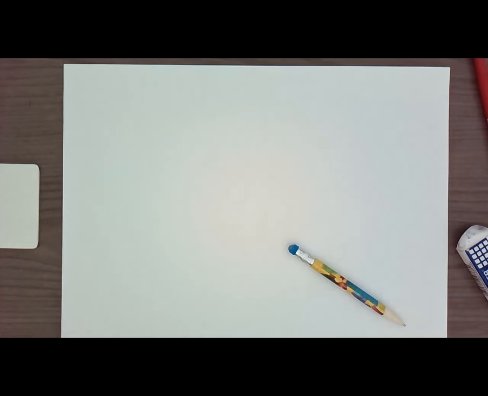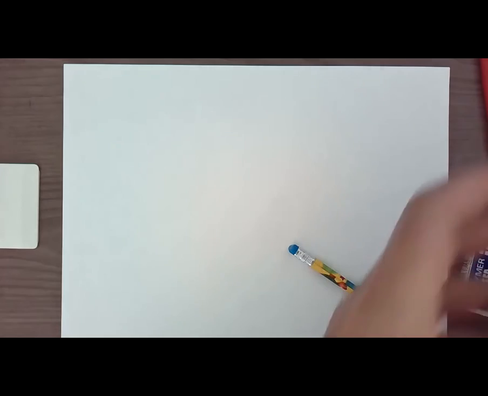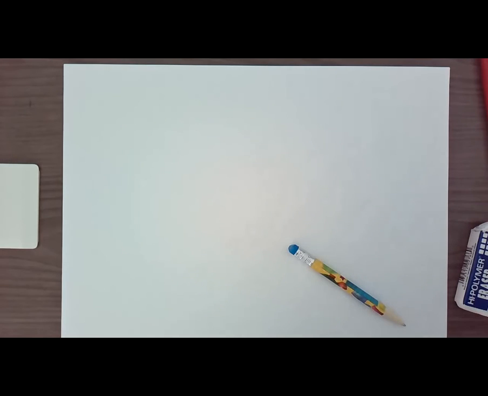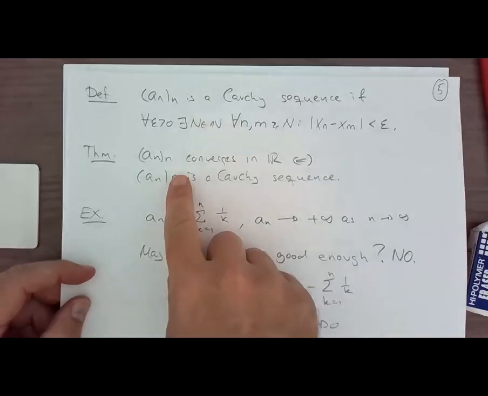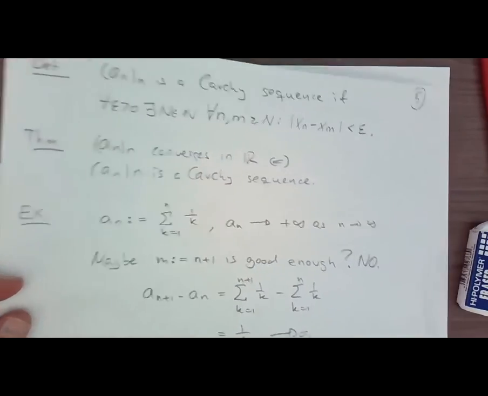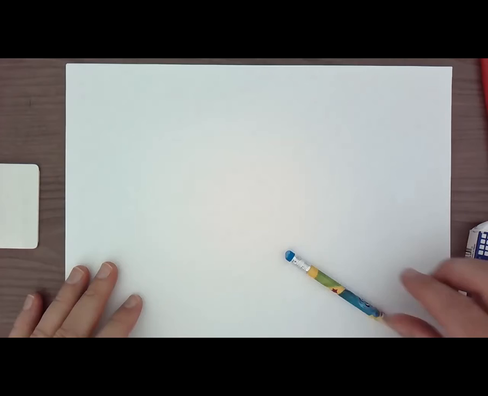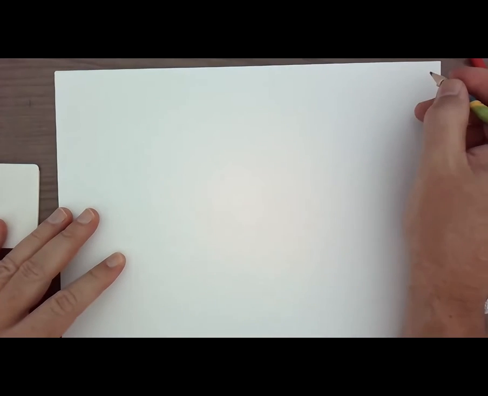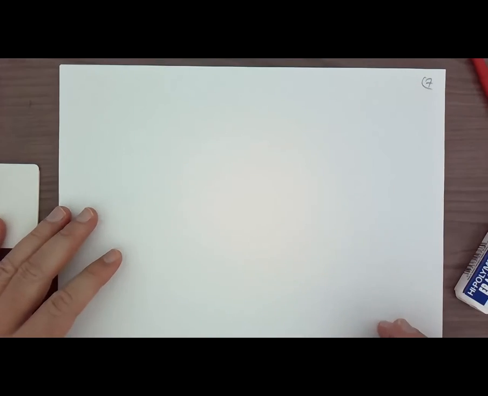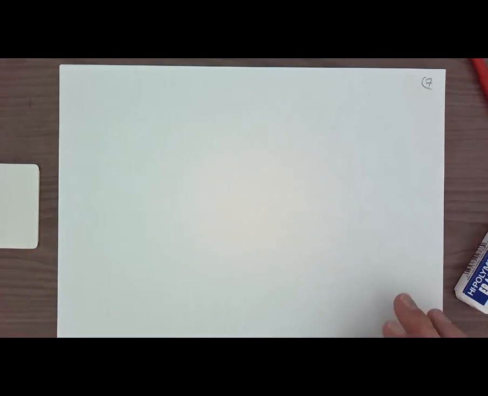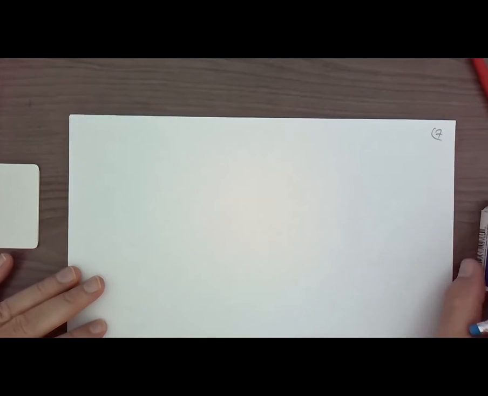Right, so the next bit of time we're going to be spending trying to prove this theorem that says that all Cauchy sequences converge. And of course, the reason that we're studying Cauchy sequences at this point is because we need stuff that we have talked about already. The big gun that we need is the Bolzano-Weierstrass theorem.